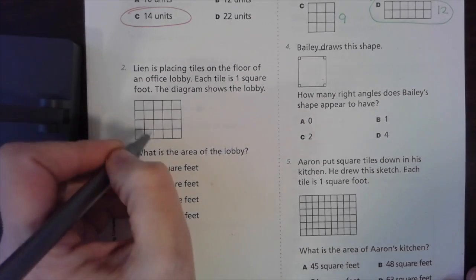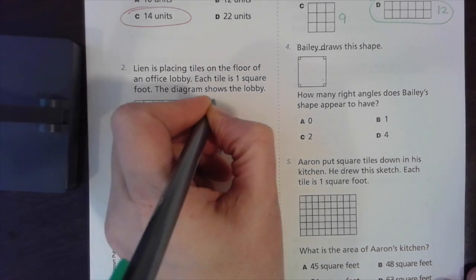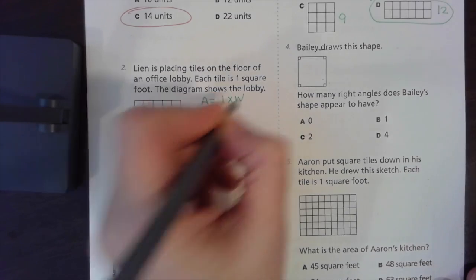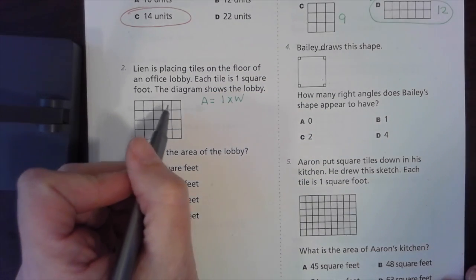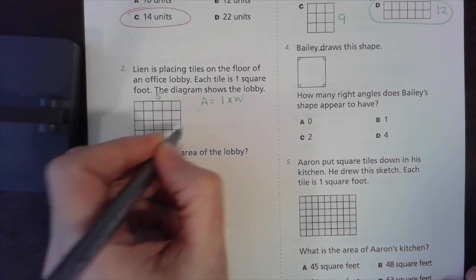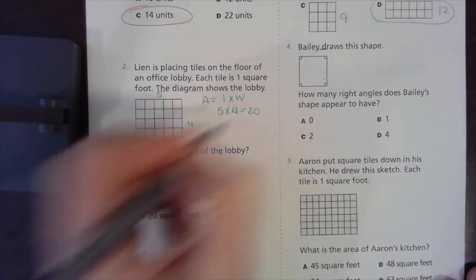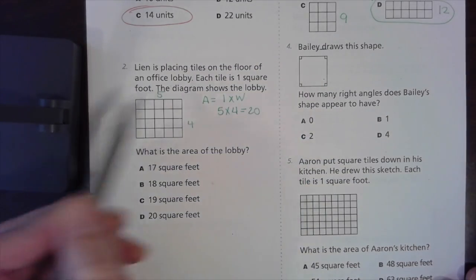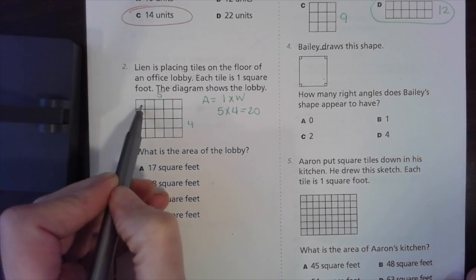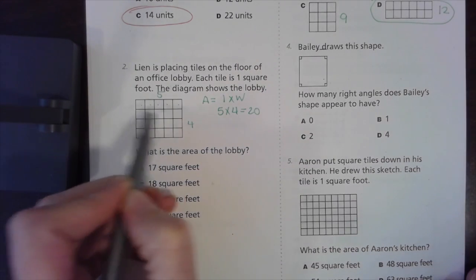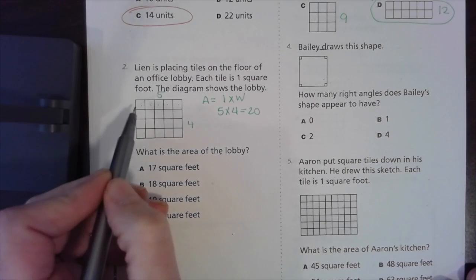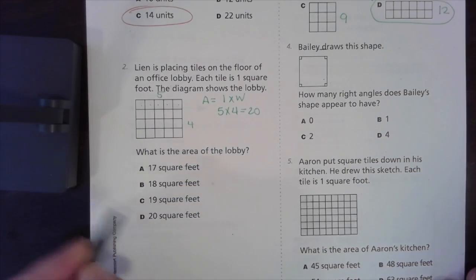Okay, well, remember, there are 2 ways to calculate area. I can say length times width. So 1, 2, 3, 4, 5 times 1, 2, 3, 4. I can say 5 times 4 is 20, or since it has the unit squares, I can literally just count them. 1, 2, 3, 4, 5. Oh, why not count by 5s? It's faster. 5, 10, 15, 20.